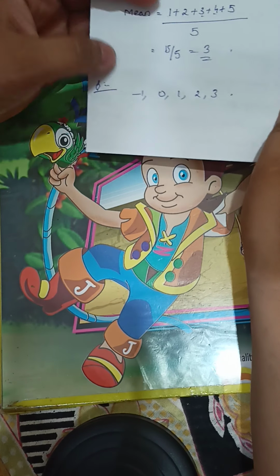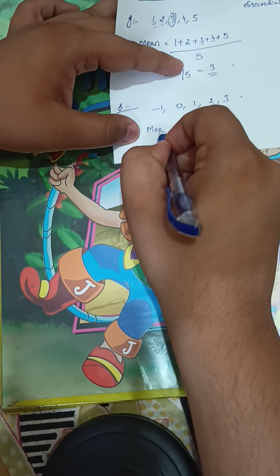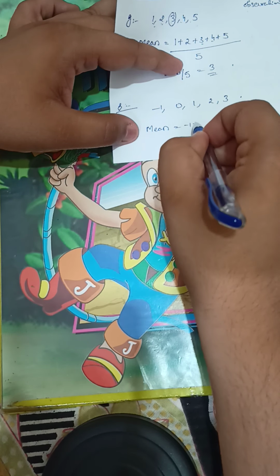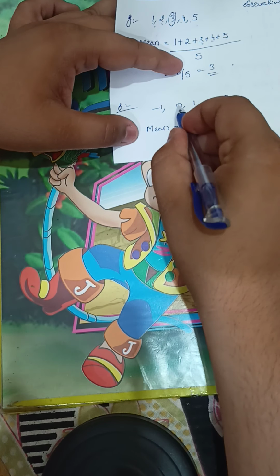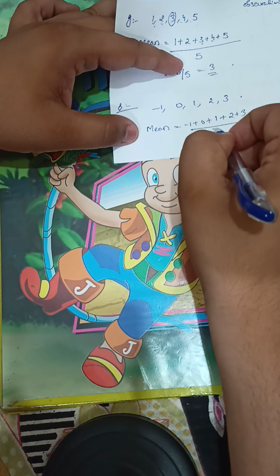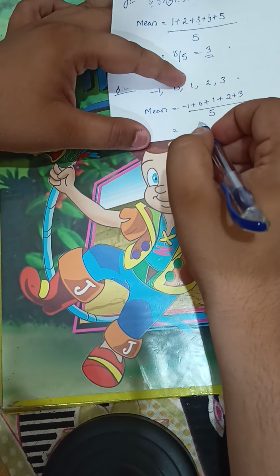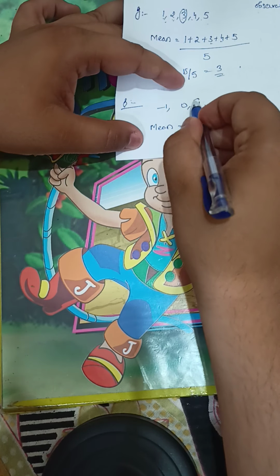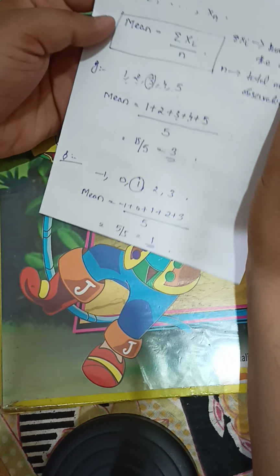I take the total, minus 1 plus 0 plus 1 plus 2 plus 3, divided by 5. Then I have 5 by 5, equal to 1. Here also I move into the central part of the distribution of this data.